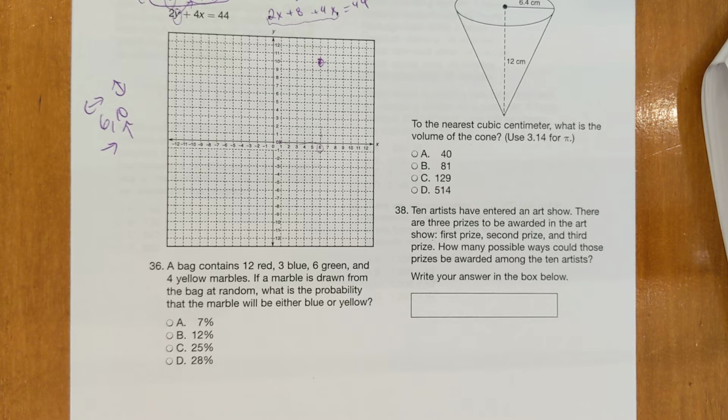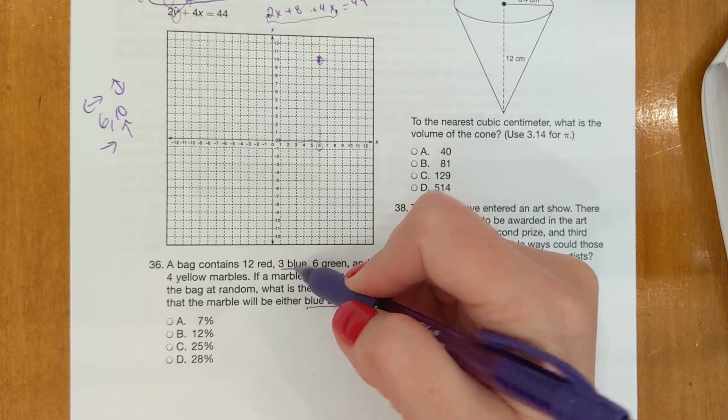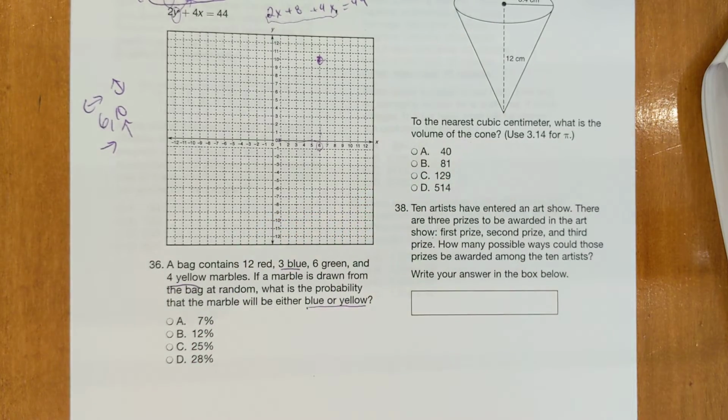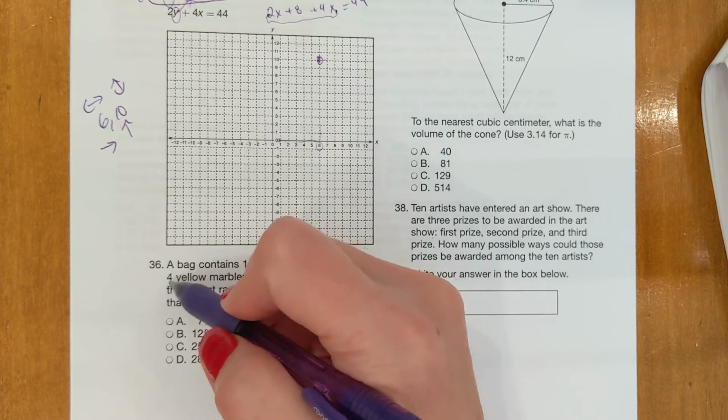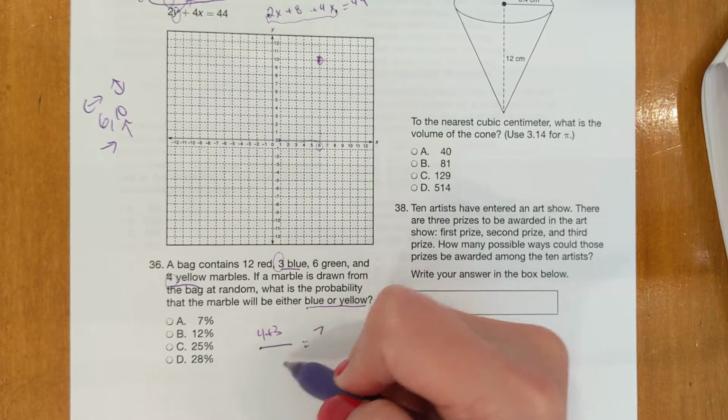Number 36. A bag contains 12 red, 3 blue, 6 green, and 4 yellow marbles. If a marble is drawn from the bag at random, what is the probability that it'll be either blue or yellow? Blue or yellow. So we got blue here and yellow. When you do probability, on the top you put down what the sample space is, or how many ways we could win. We'll win if we get a blue or a yellow one. So 4 plus 3, there's 7 ways for us to win.